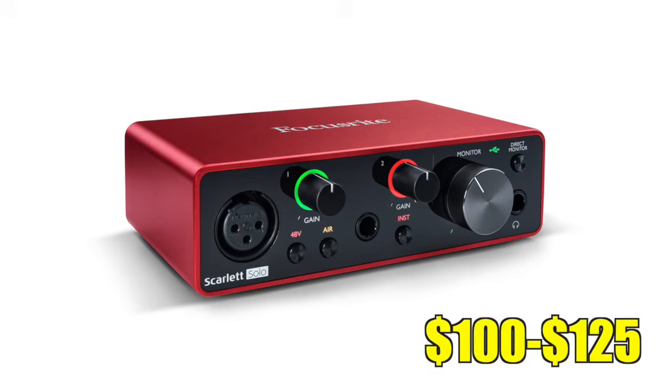First up is the ever-present Focusrite Scarlett Solo. It is a super basic interface. It's going to run you probably $100 to $125, but it is an excellent interface whether you're a beginner or not. This one is super simple to set up.